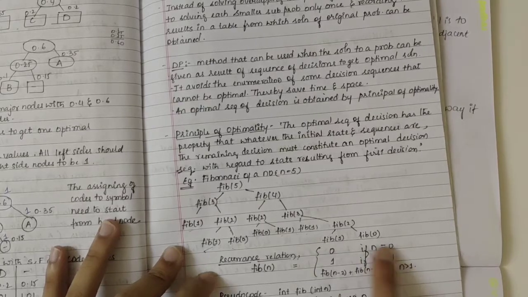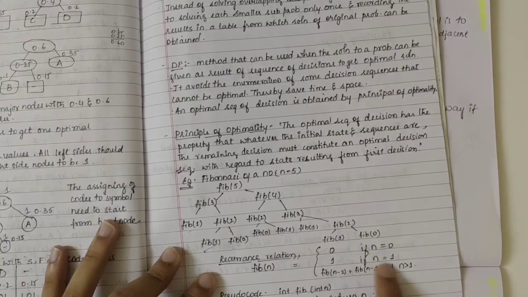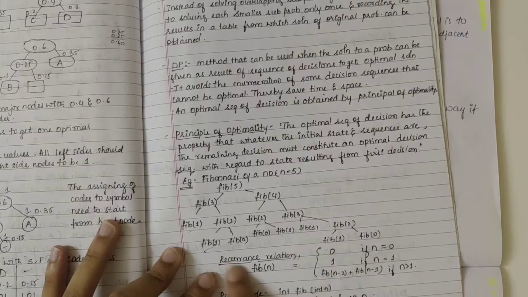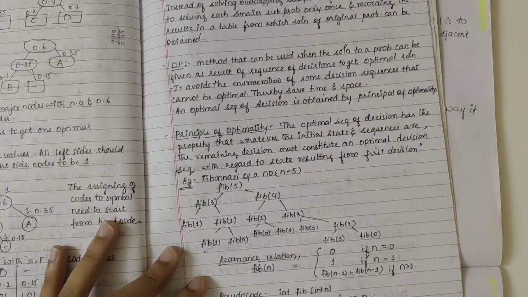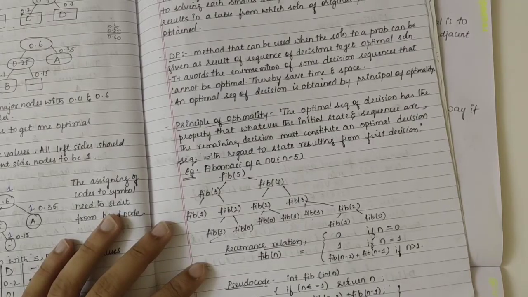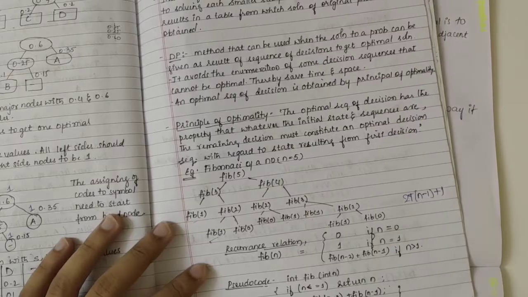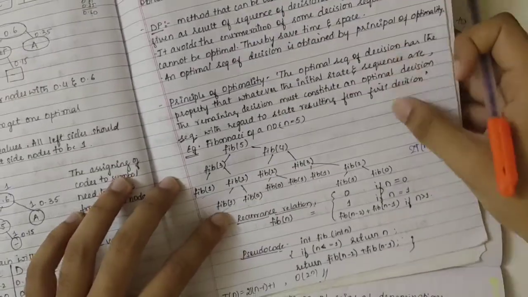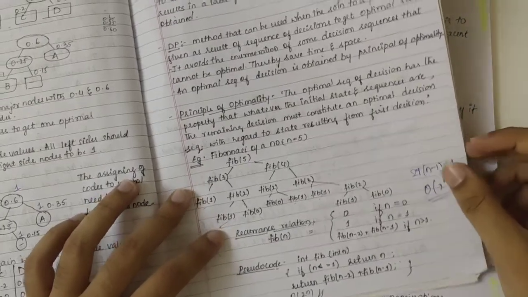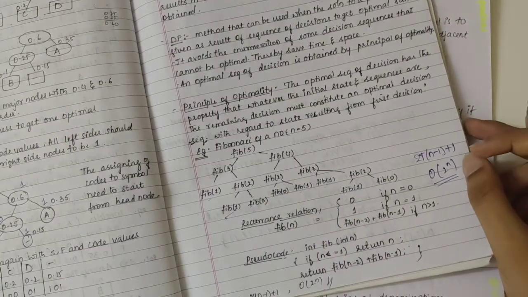Whenever n is 0, we can use this recurrence relation. Whenever n is 1, we can use this recurrence relation, n equal to 1. And in case of any other numbers, n greater than 1, this particular equation could be reused. So by doing this, we get the recurrence relation as T of n is equal to 2T of n minus 1 plus 1. Solving this further, we would get order of 2 power n. So this is the time complexity for the Fibonacci of a number.